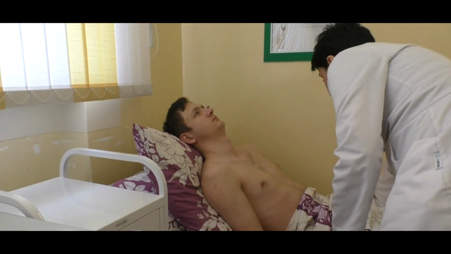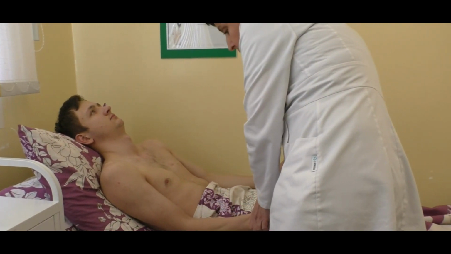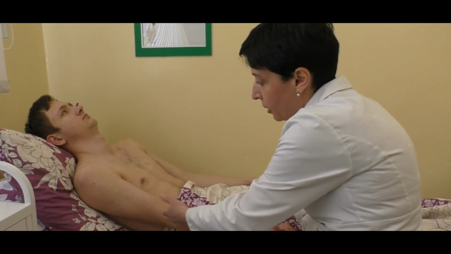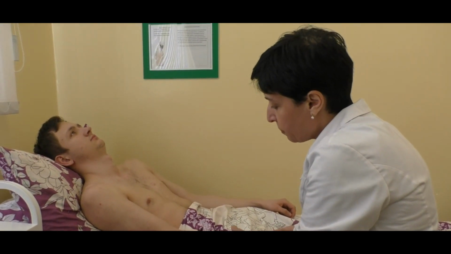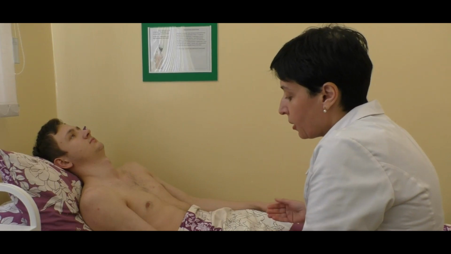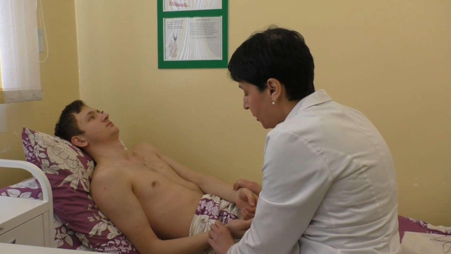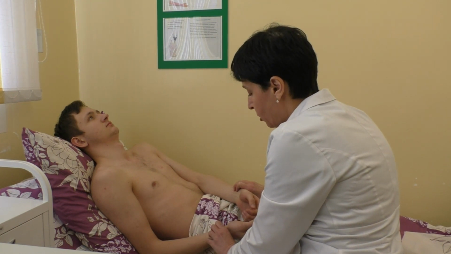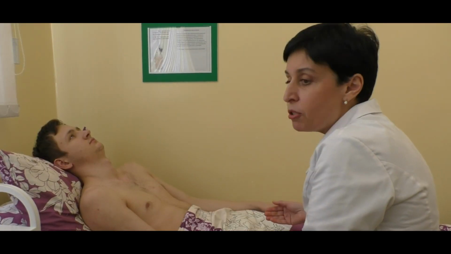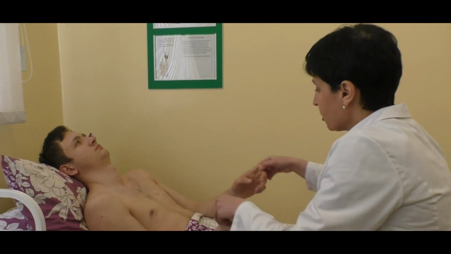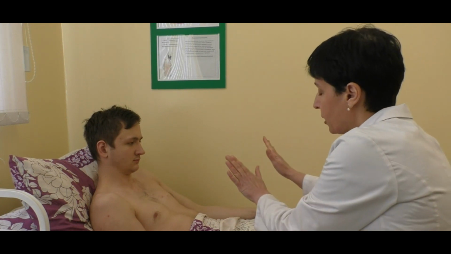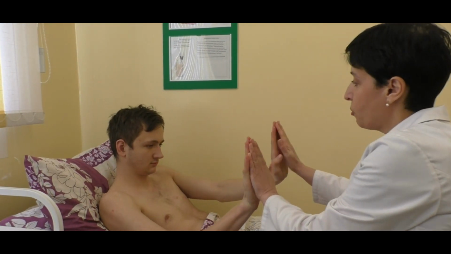Examine upper extremities of your patient. Check the quality of the skin, symmetry, able to perform movements. Check muscle strength. Palpate pulse. Use both hands for pulse palpation. Test hands muscle strength. Check muscle strength. Symmetry.